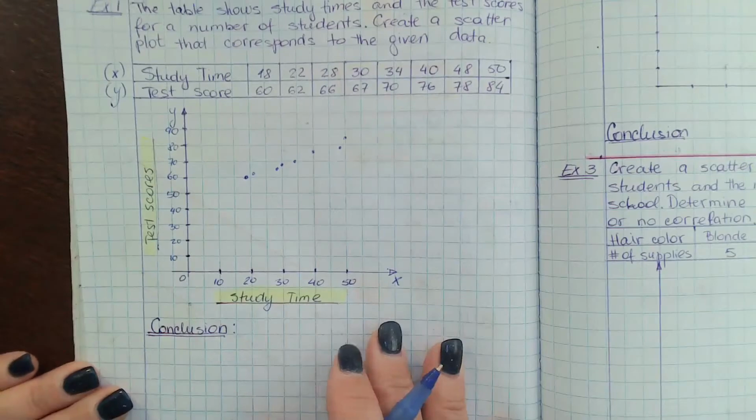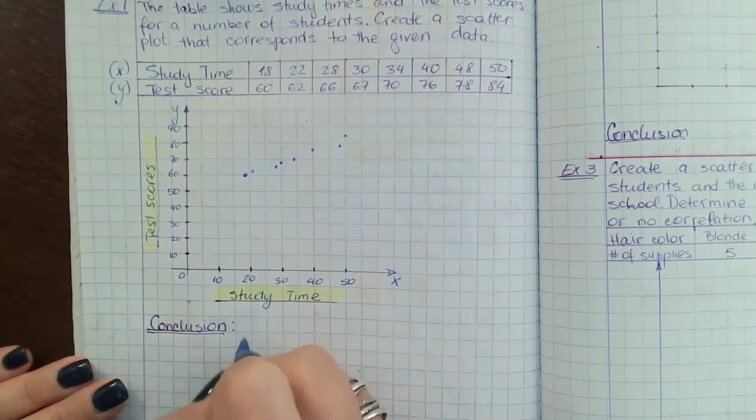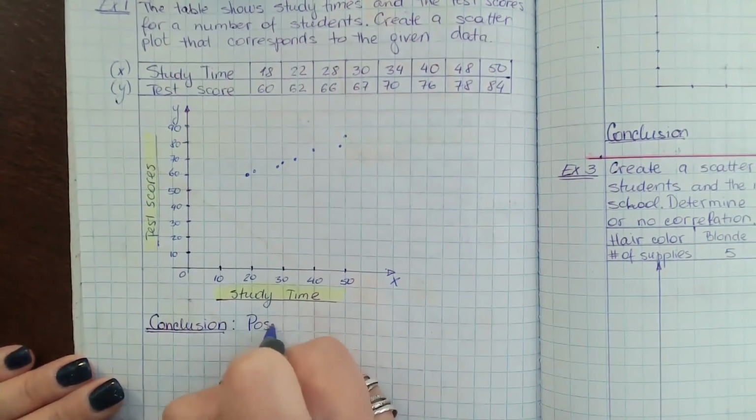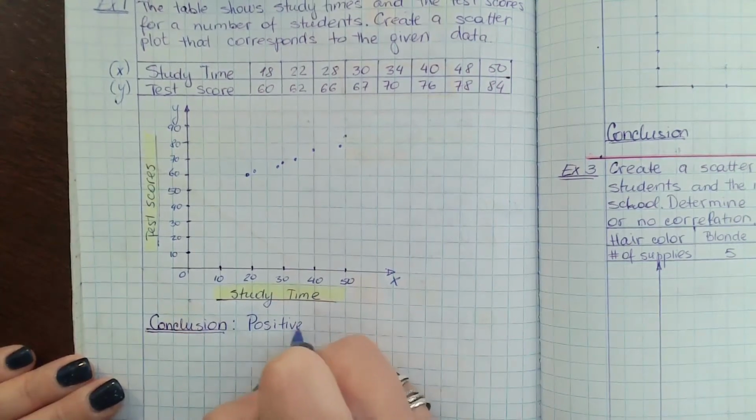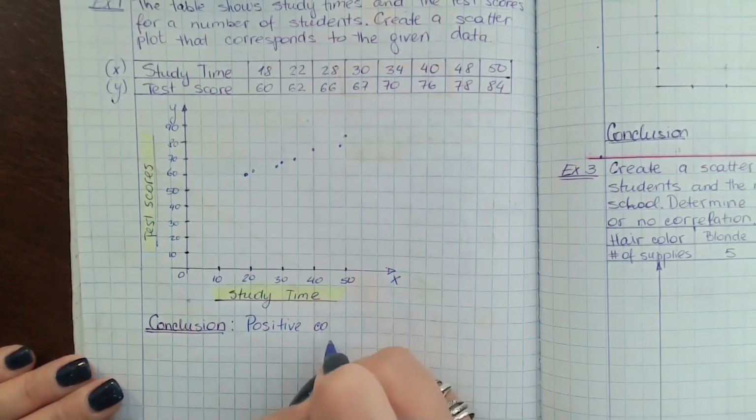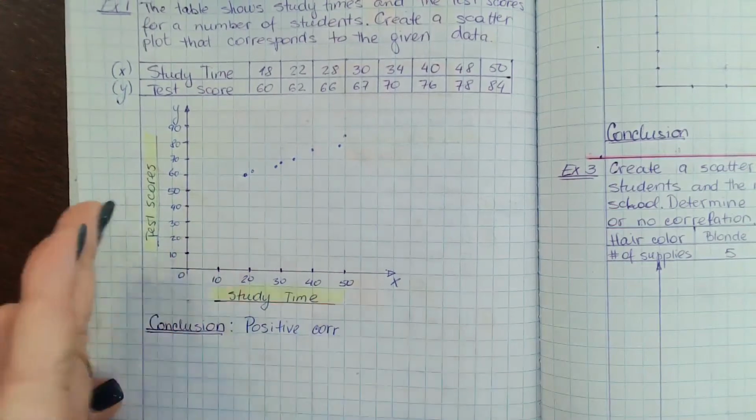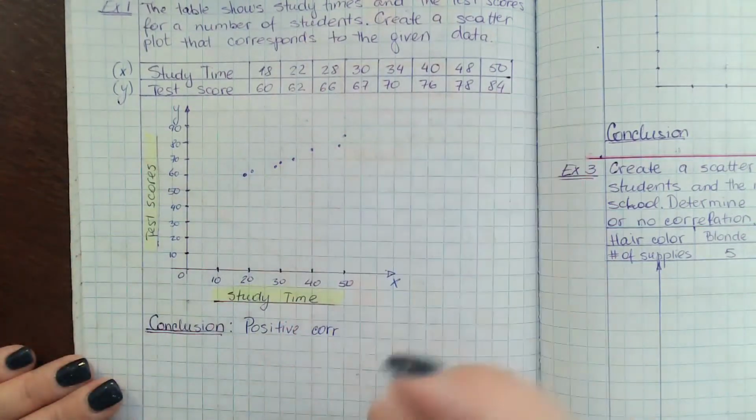The scatter plot represents a positive correlation. And positive correlation, just like linear growth, is like a positive slope.